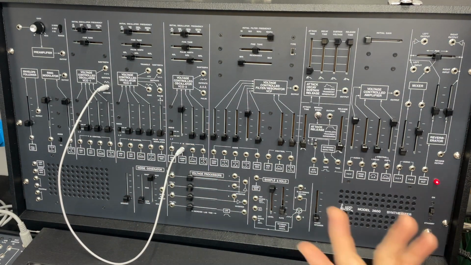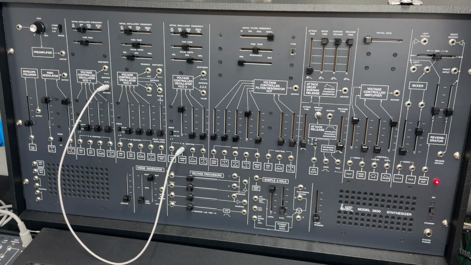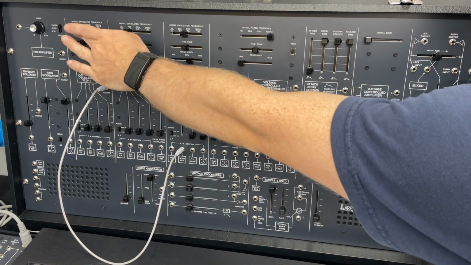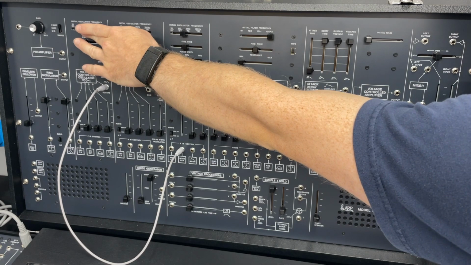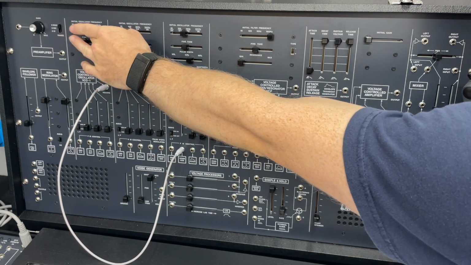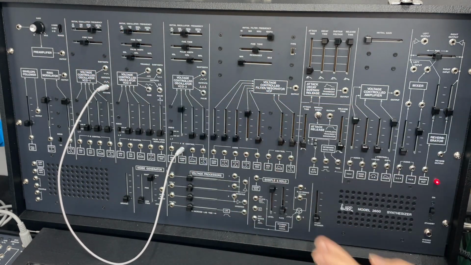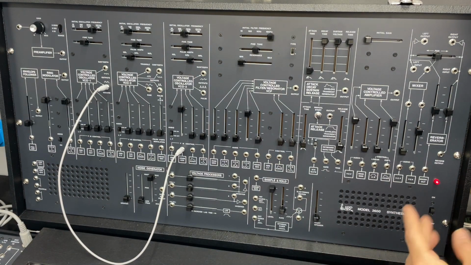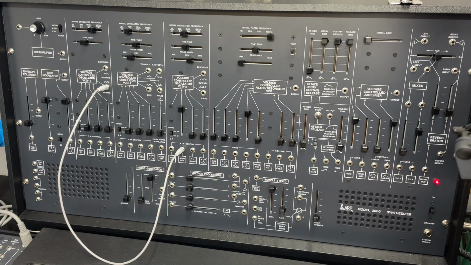So now we have rhythm happening because the square wave is going at a low frequency. And we actually control the speed over here. So there's something to think about.